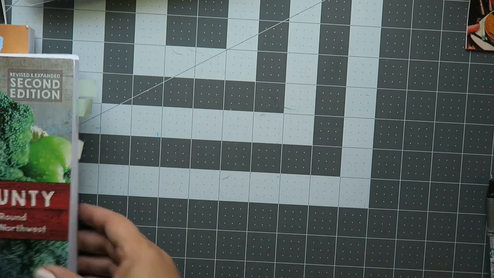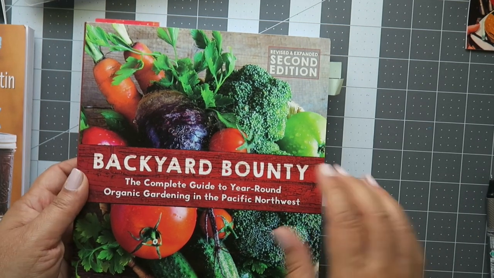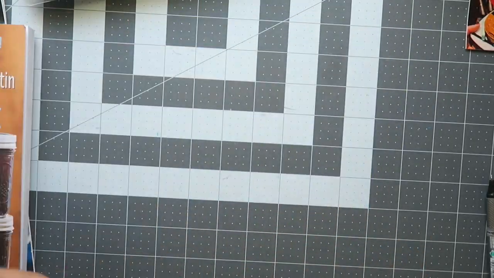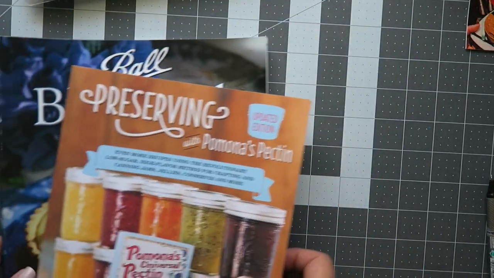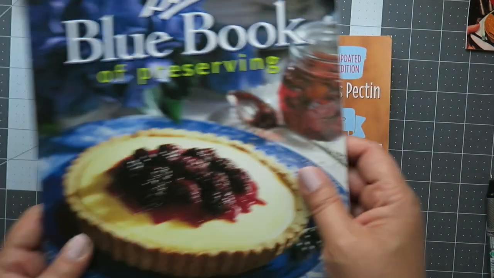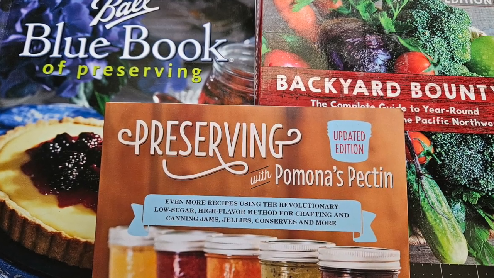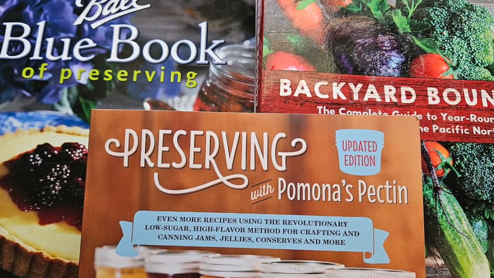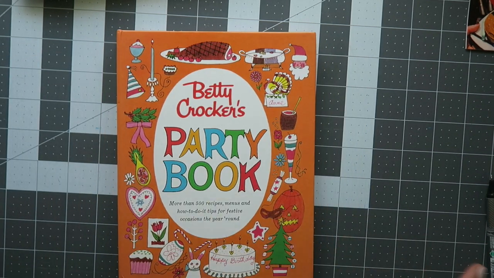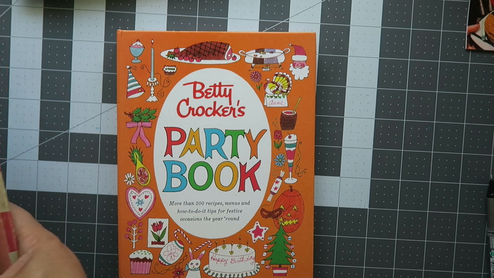What books do I need? I generally use my Backyard Bounty. This is special for the Pacific Northwest. This is for my gardening. For my preserving, I have Preserving with Pomona's Pectin and the Blue Book of Preserving. They're really good. Then if we are talking about parties, holidays, celebrations, these are the books that I've been using.